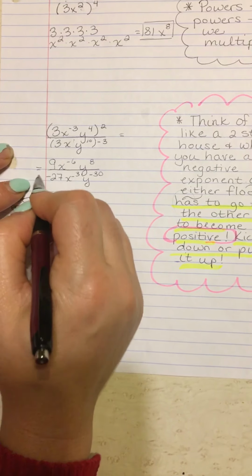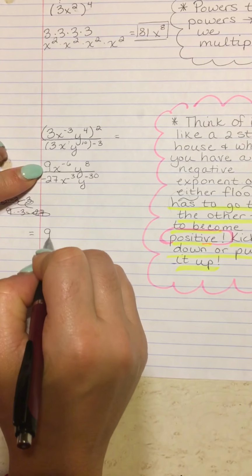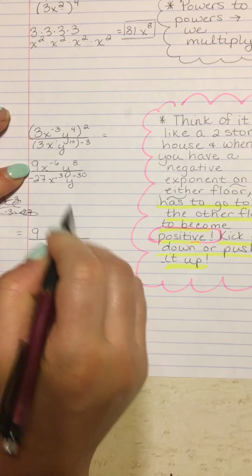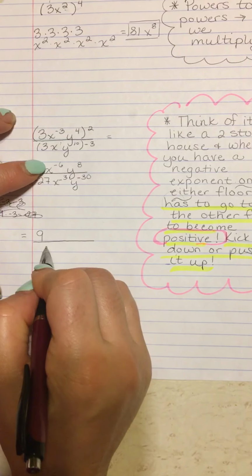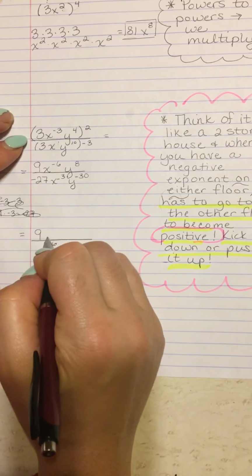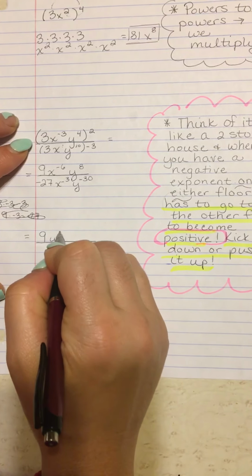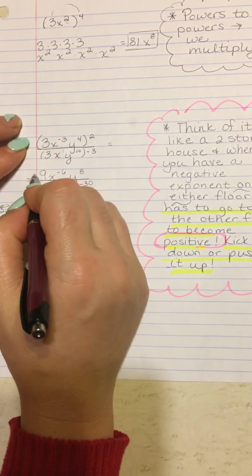Okay, so we're going to come down here and we're going to look here. So now we have our 9 that's staying on the floor. It's positive. Now this x to the -6, remember it's negative, so we're going to kick it down. It's going to go downstairs. Okay, the y to the 8th is positive, so we're going to keep it upstairs. It's not going to change. Now, we fixed our top. We're done with the top floor.